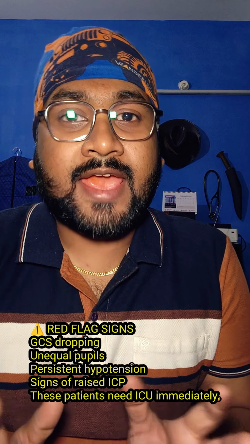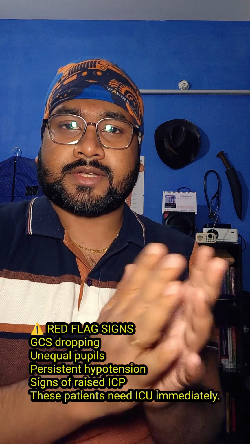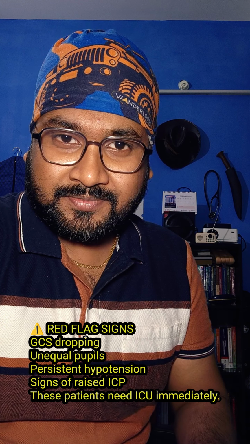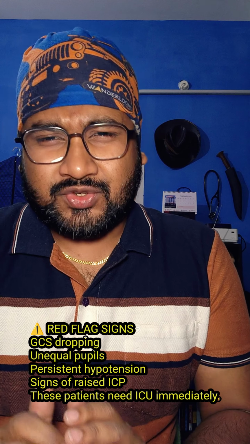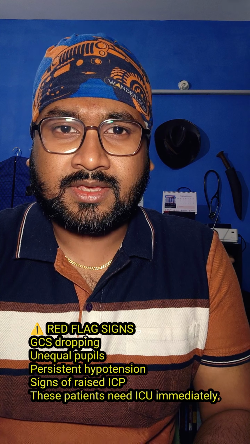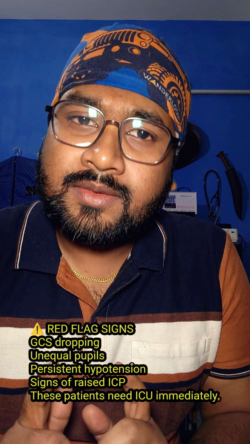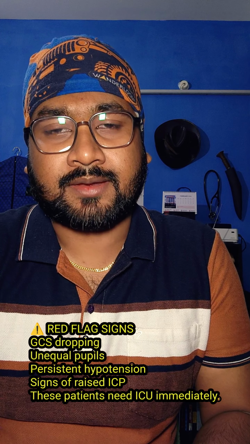Now, what are the red flag signs in an altered sensorium patient? If the GCS of the patient, the Glasgow Coma Scale, is dropping, then it's a red flag sign. If there are unequal pupils, it's a red flag sign.